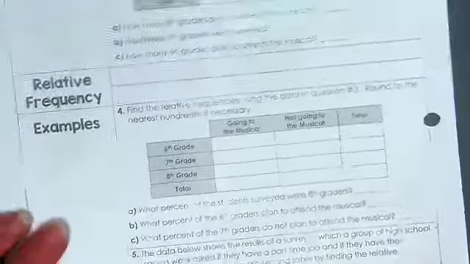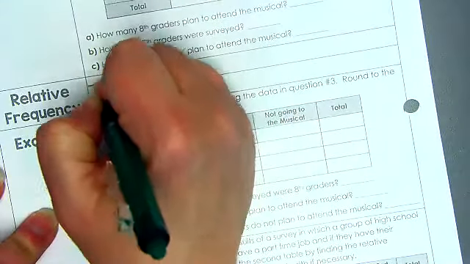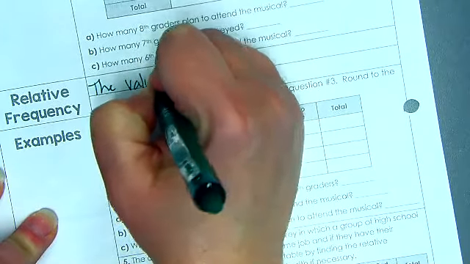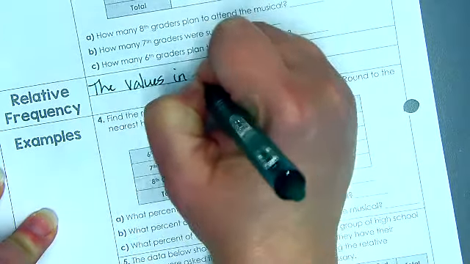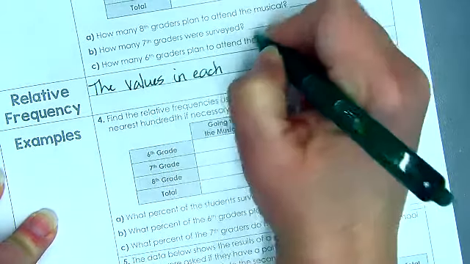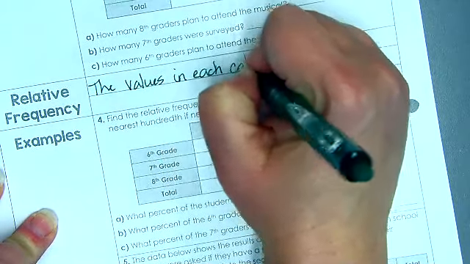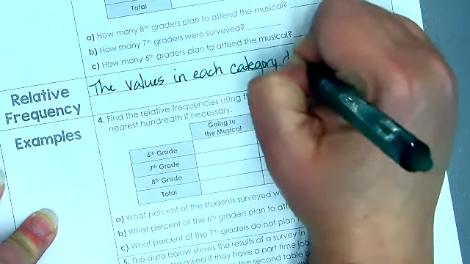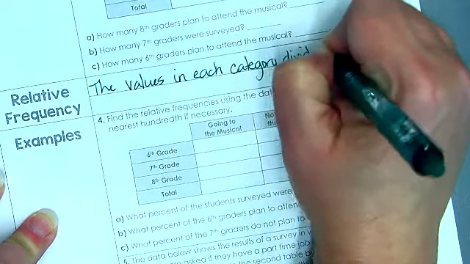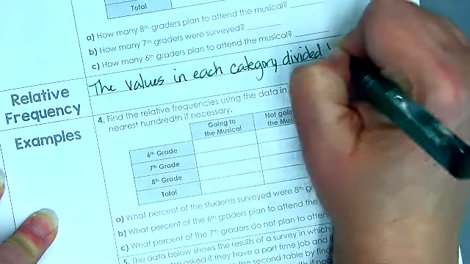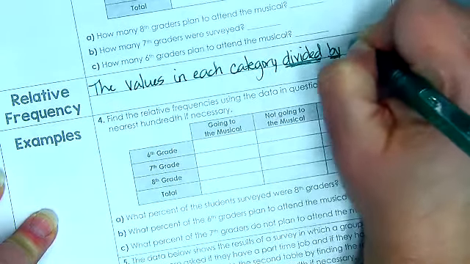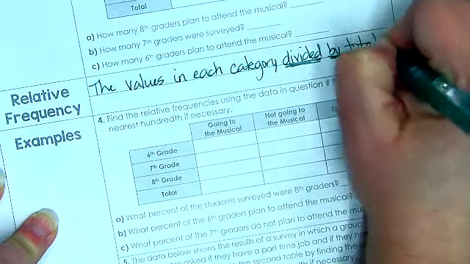Okay, so let's define that first. Relative frequency is the values in each category divided by the total.